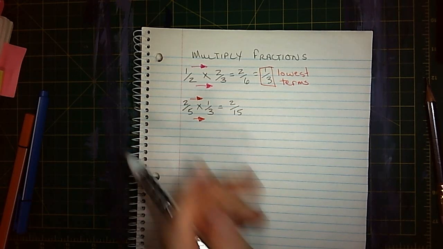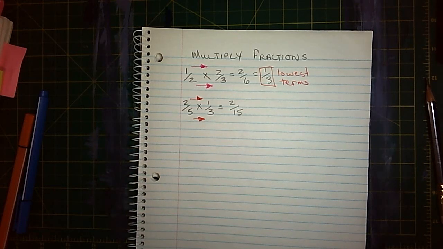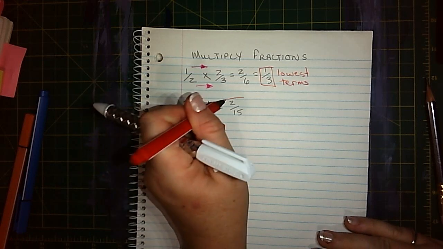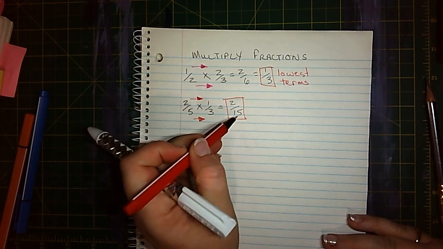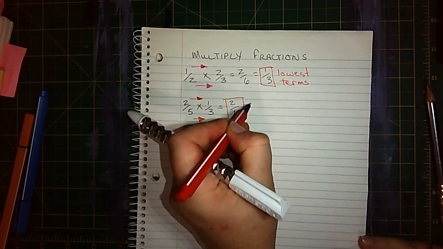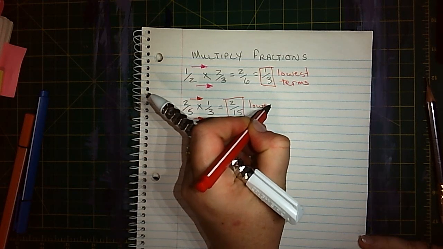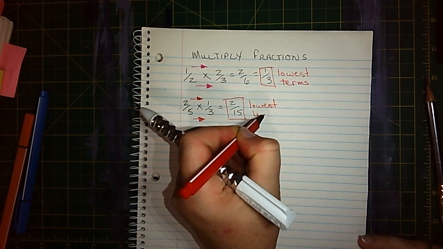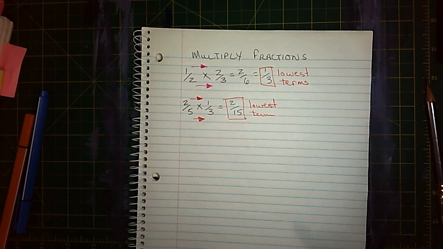Because we can't split 15 in half, can we? Right? So I think that's our lowest term for that one. We've got an odd number and an even. So that is our lowest term. Okay?